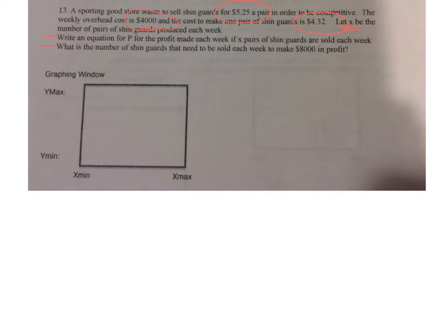each week. So remember, profit, well, we'll go back. The given information is that the cost is equal to $432 per pair, and the overhead, or the fixed cost, is $4,000 per week.